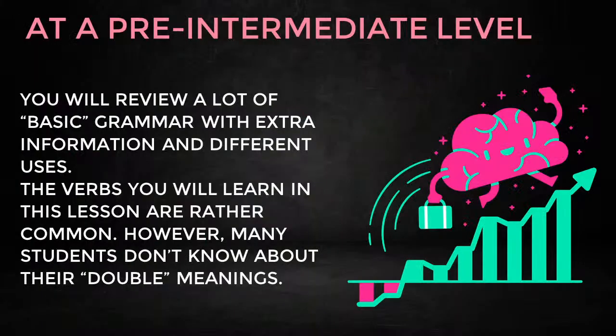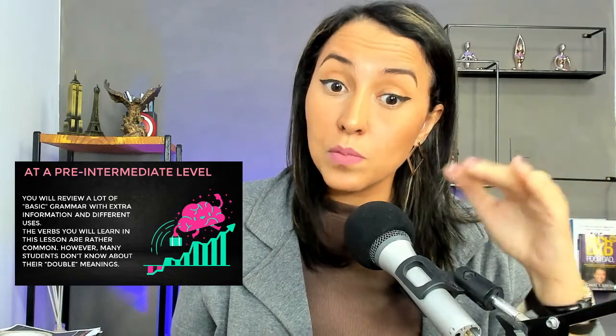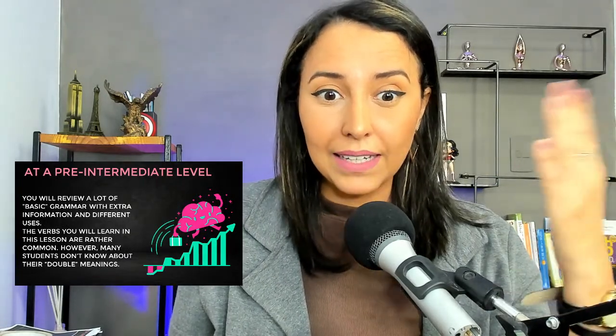So the verbs you will learn in this lesson are very common, rather common, really common, okay? But students, especially at this level, because they don't know this, make mistakes, and you will be giving a different idea depending on how you use it, followed by ing or by to.